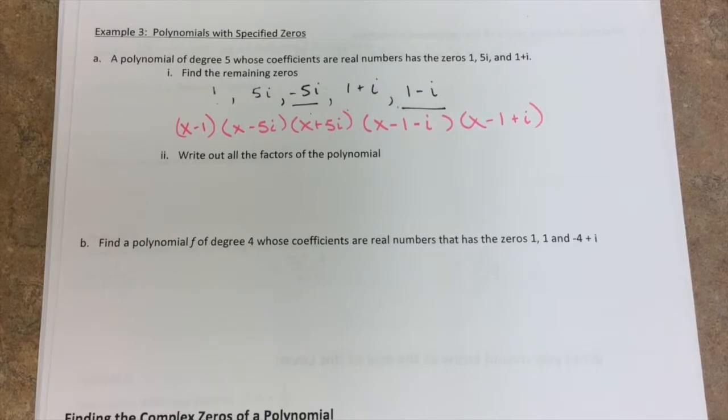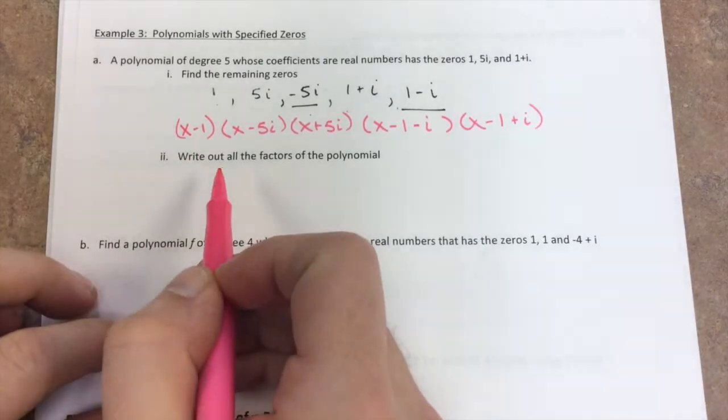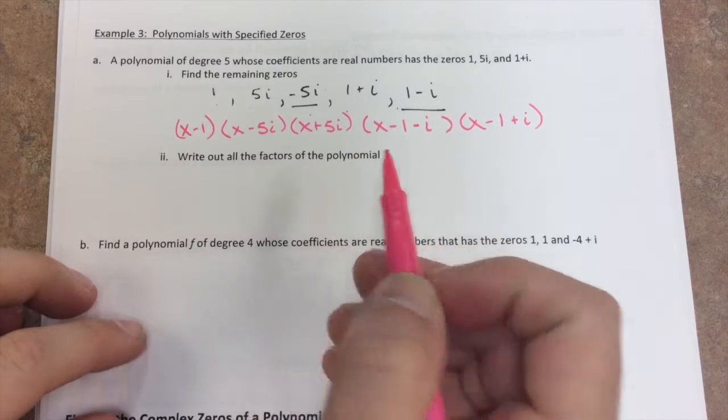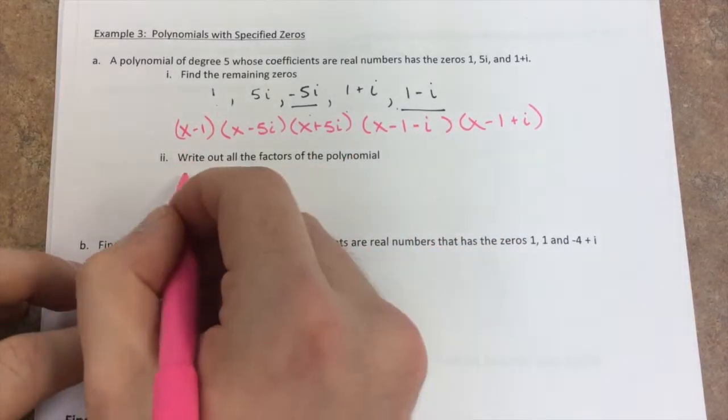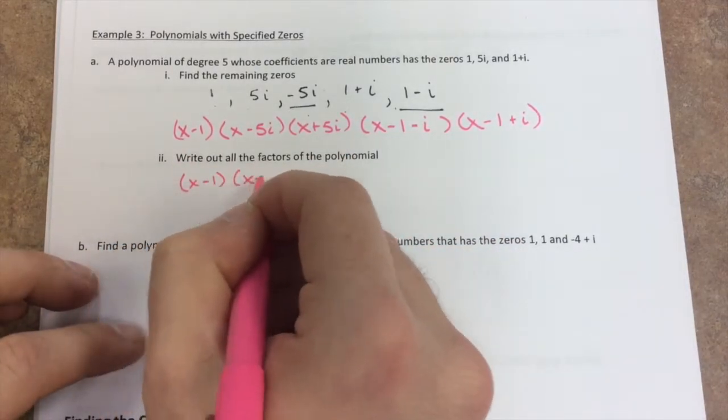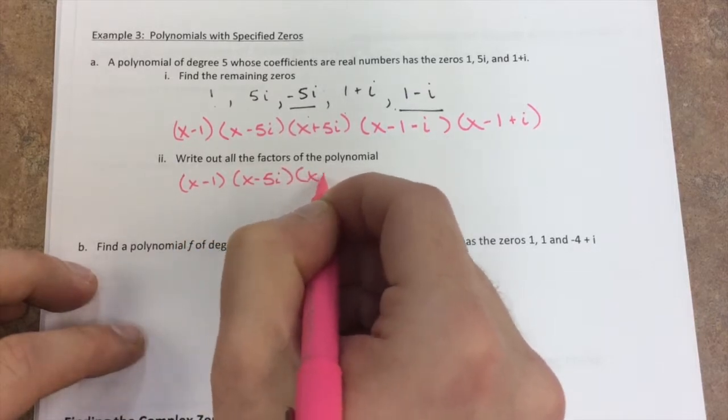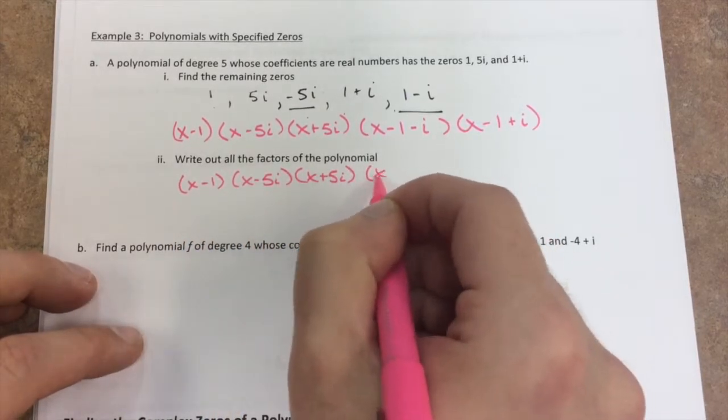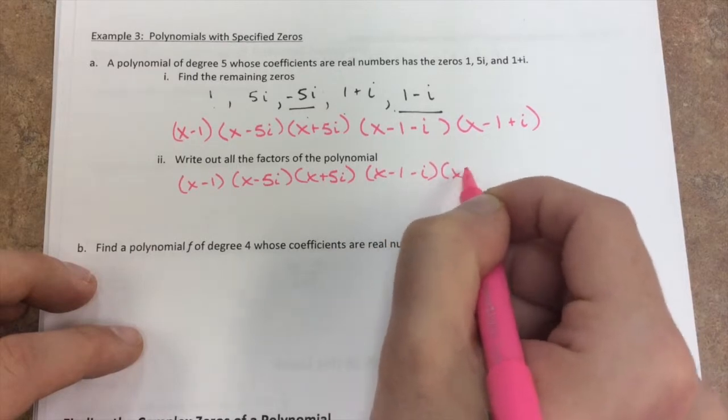Now it's asking us to write out all the factors of the polynomial. So x minus 1, x minus 5i, x plus 5i, x minus 1 minus i, x minus 1 plus i.